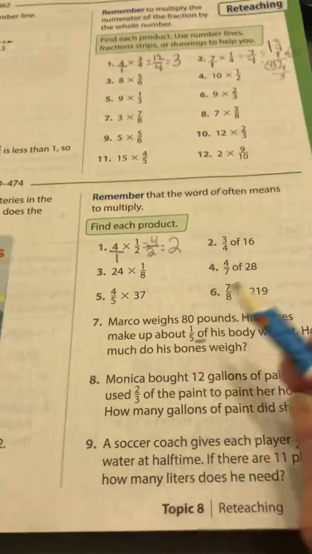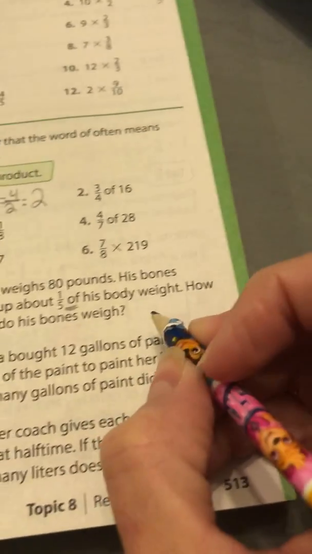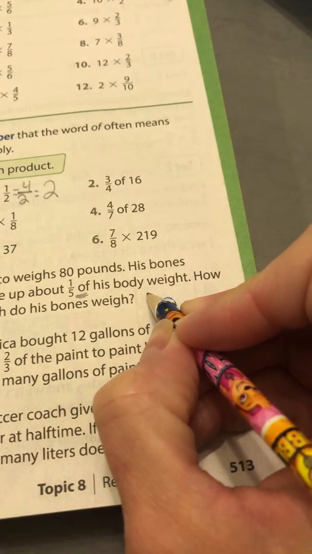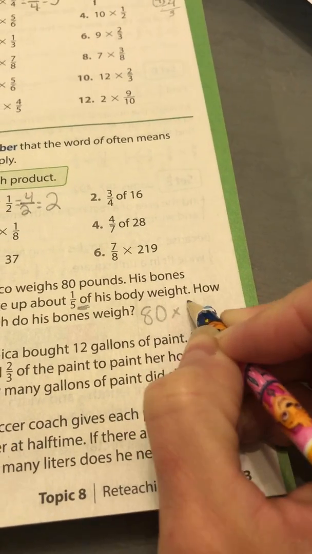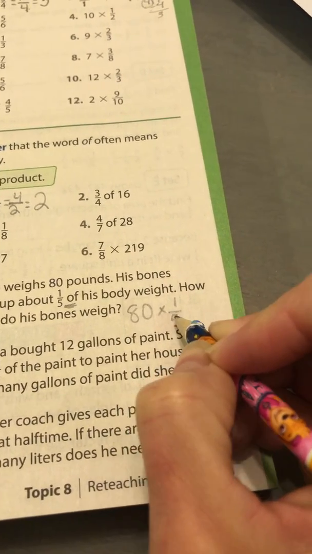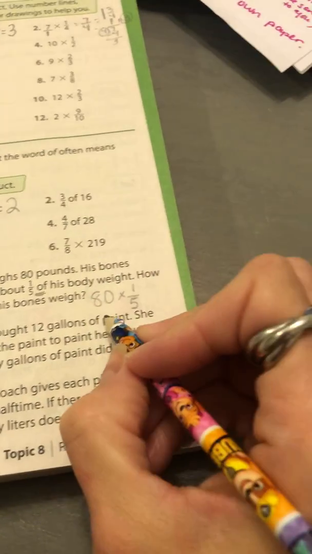So use some sort of reasoning here, like scaling, like we did in the other lesson, to make sure that your answer is reasonable. So 1/5 of 80, or 80 times 1/5. The commutative property says that we can switch these numbers around and it doesn't matter, right?